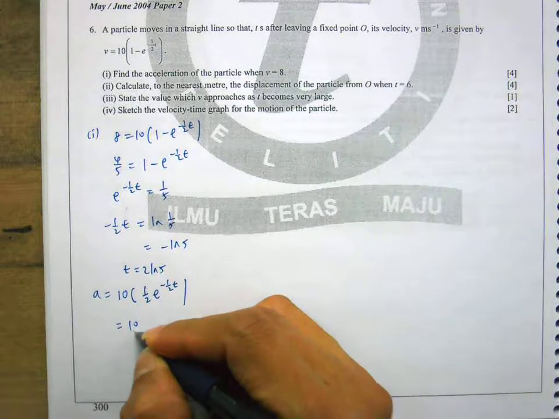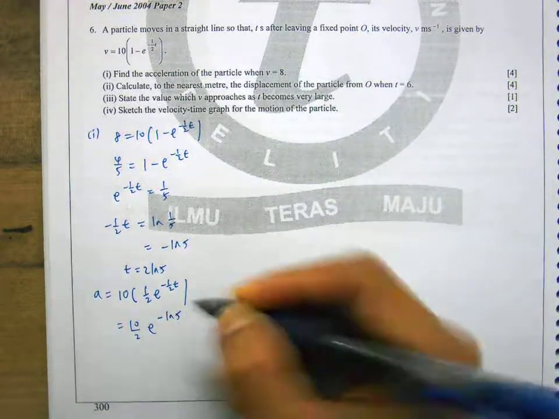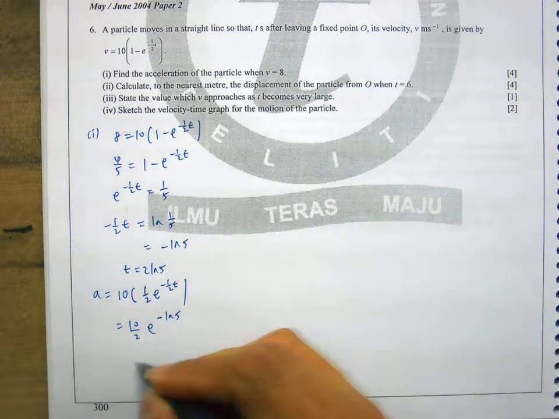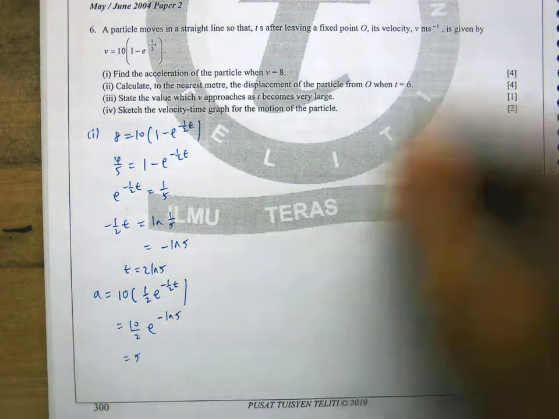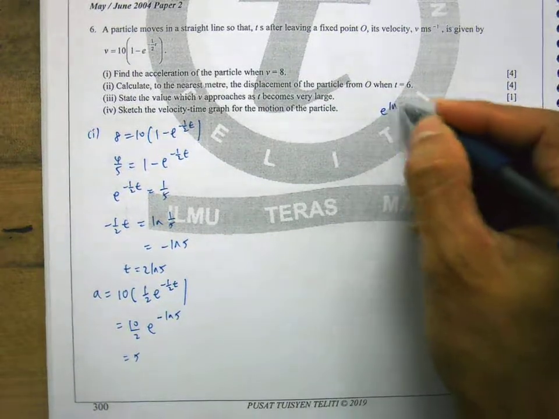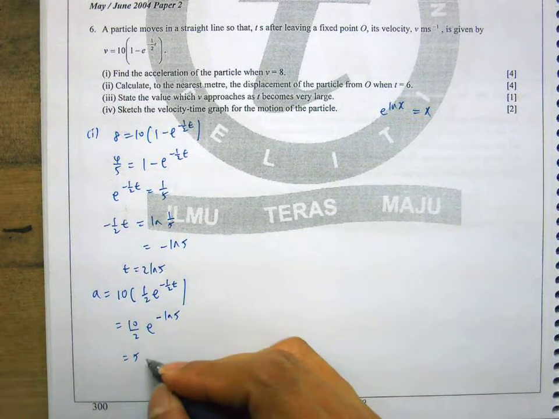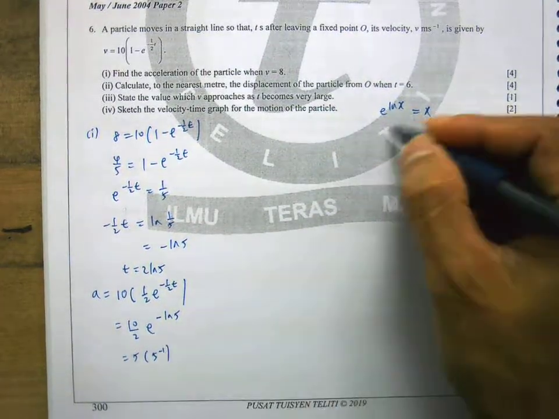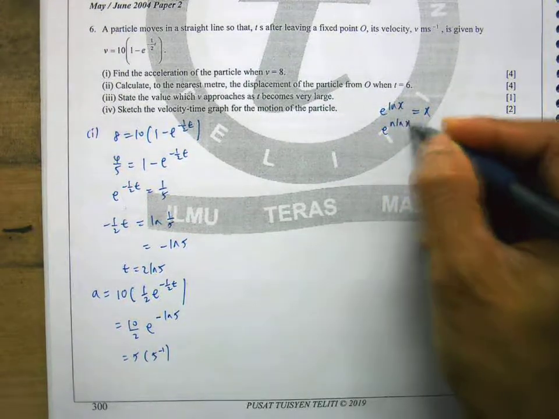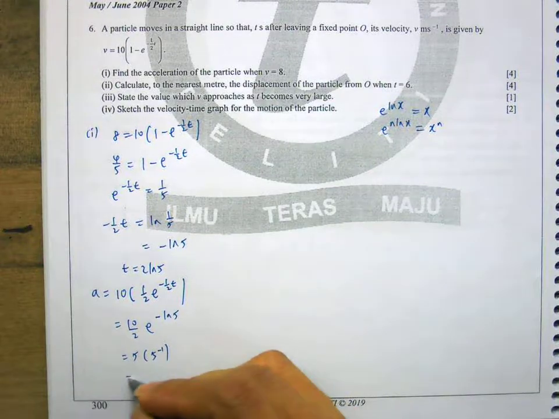10 divided by 2, e to the minus ln 5. Now what happened to the 2? The 2 and half cancel out. So this is 5. And what is e to the ln 5? Remember this? e to the ln x is x. So you write this as 5 to the power negative 1. And in fact, e to the n ln x is x to the power n. So it's 5 to the power negative 1. Answer is 1.